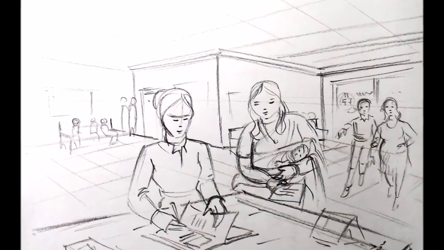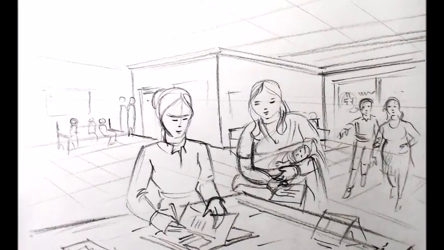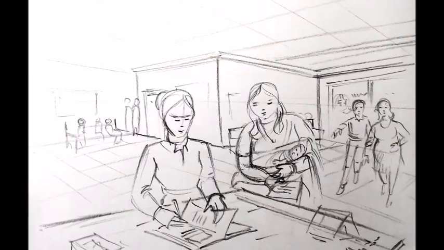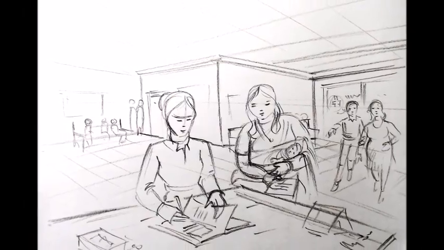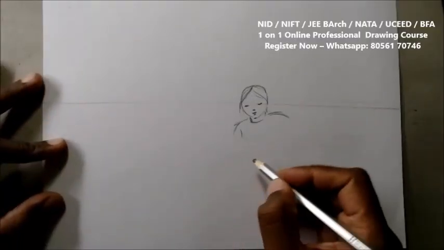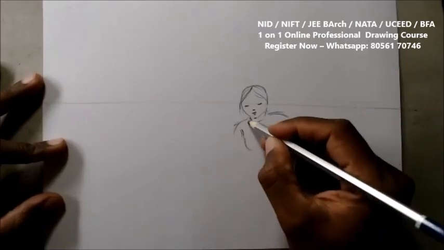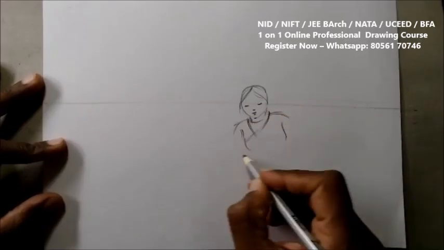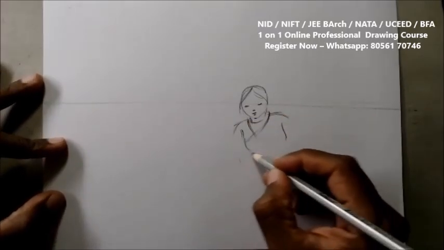In this tutorial, we learn how to draw a simple two-point perspective interior, a hospital reception area. Let's begin. This video will show you how to make an easy memory drawing and how to include people and surroundings in your composition.